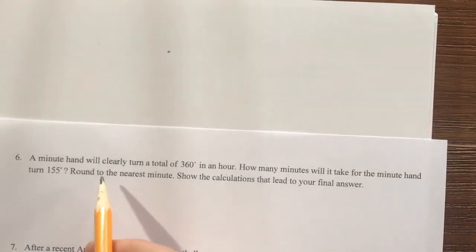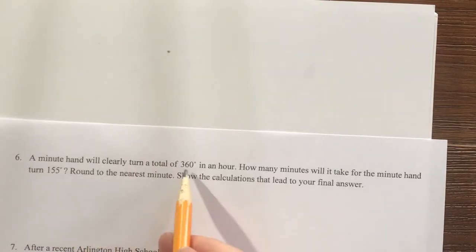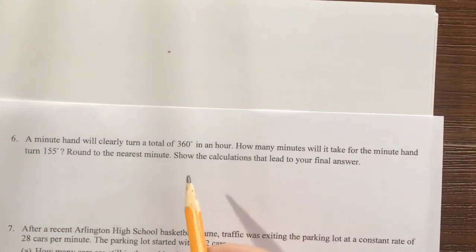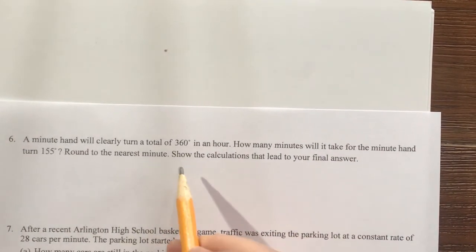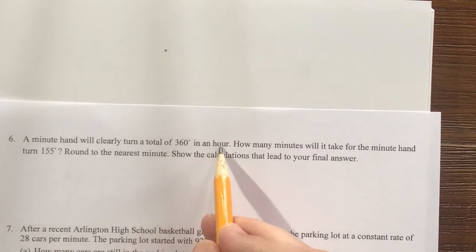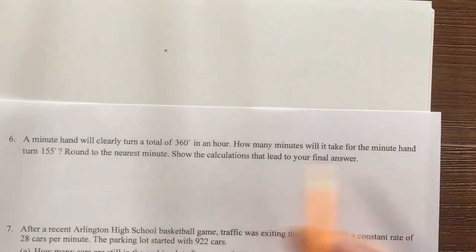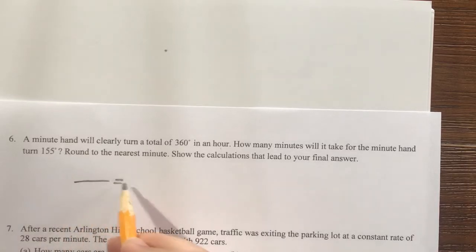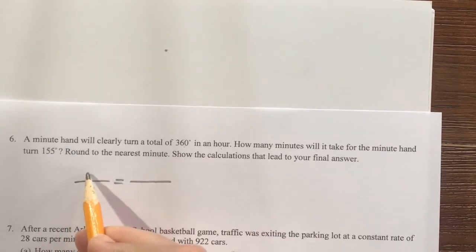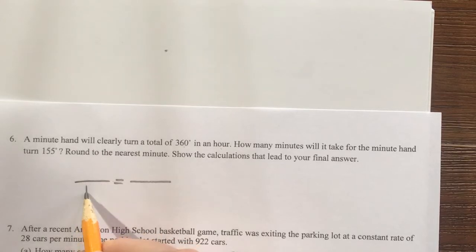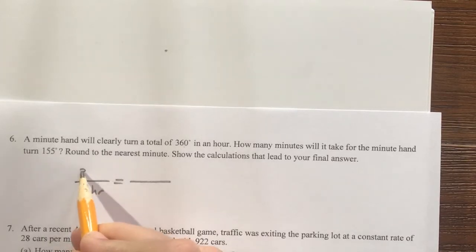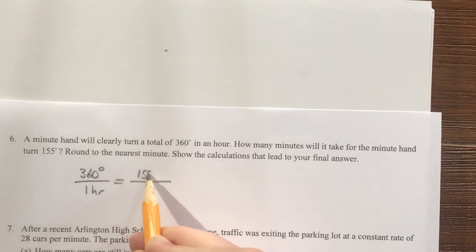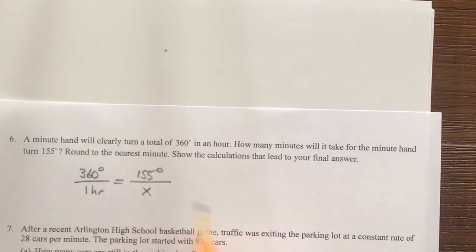All right, the minute hand of a clock clearly turns 360 degrees in an hour, right? Everybody uses digital clocks, but it goes around 360 degrees in an hour. How many minutes will it take for that hand to turn 155 degrees? Here's another direct variation. So we know that 1 hour, I'll put hours down here, it goes 360 degrees. Well, if you're going 155 degrees, what's your time?